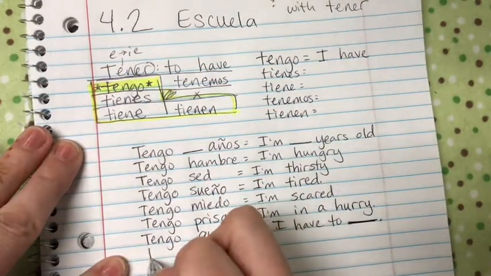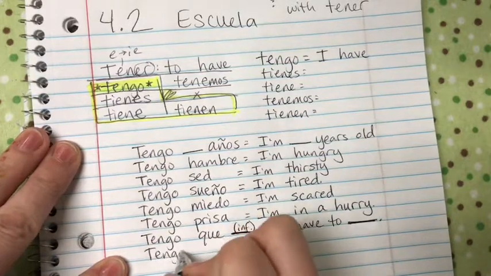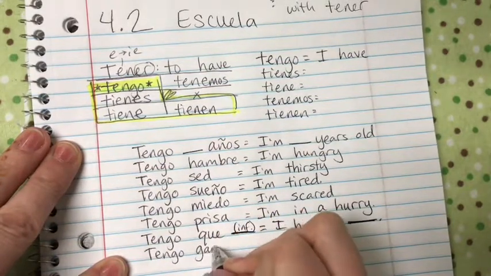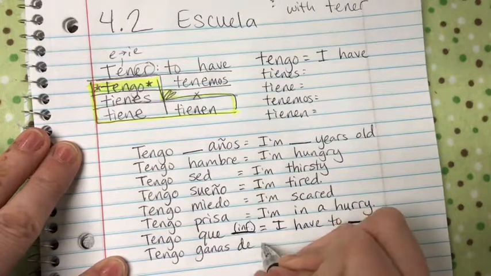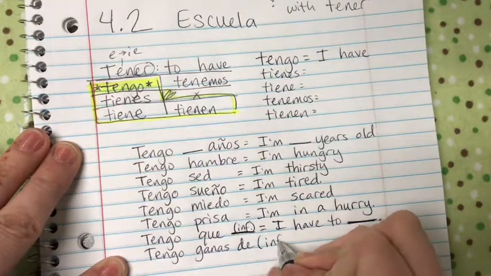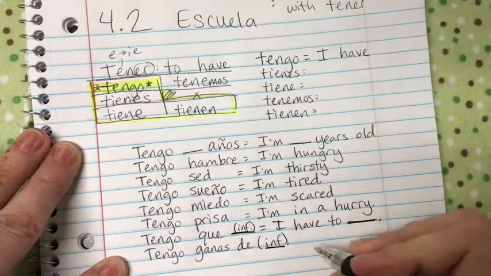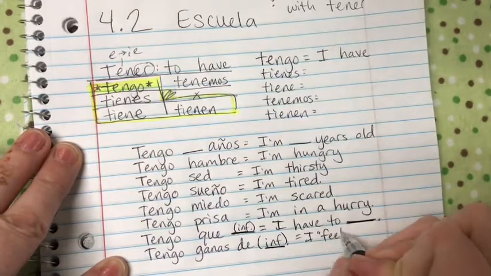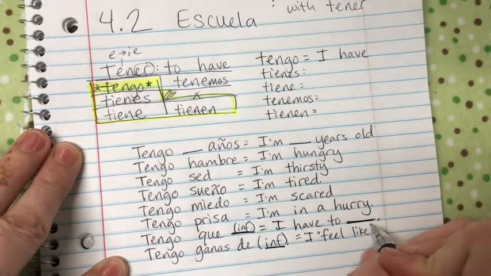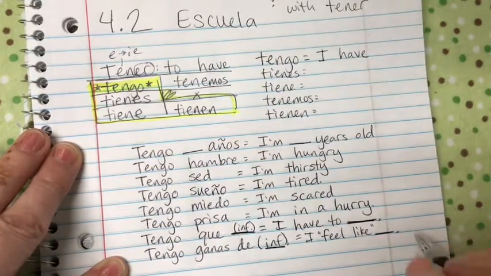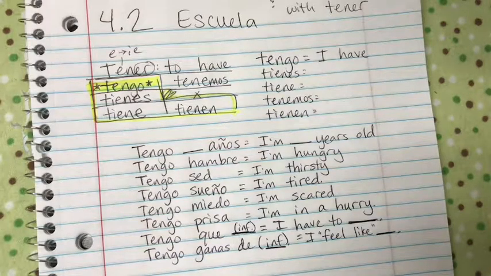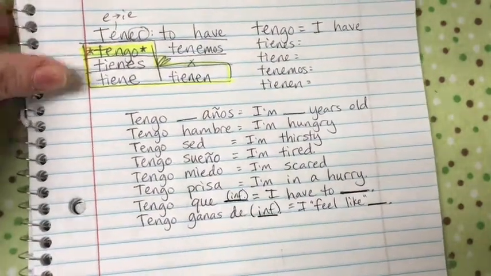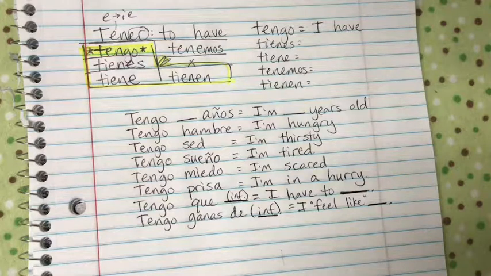And then the last one, tengo ganas de. Tengo ganas de is how you're going to communicate when you feel like something. But this is going to be a bigger urge than that, okay? It's tengo ganas de estornudar. I feel like I need to sneeze. Or tengo ganas de dormir. It's like I really need to sleep.